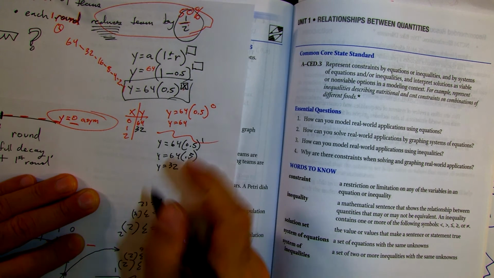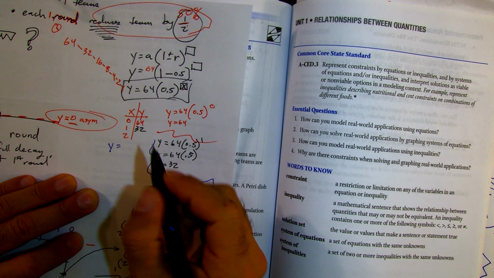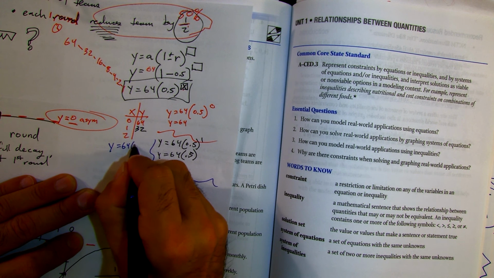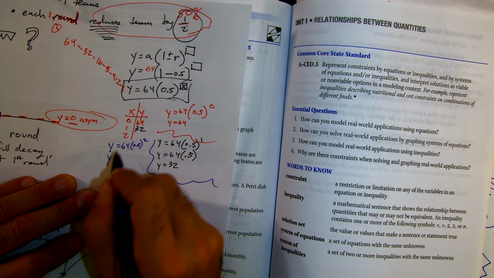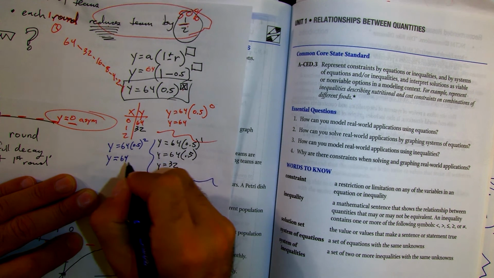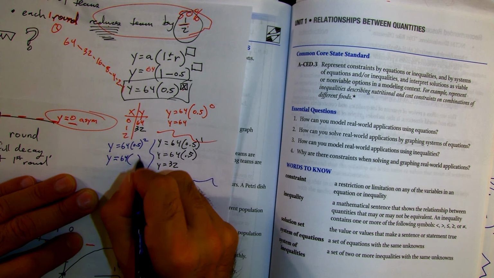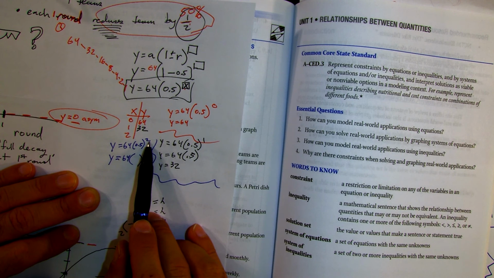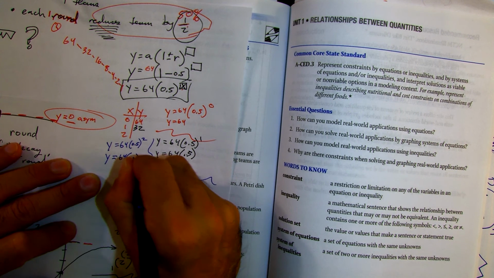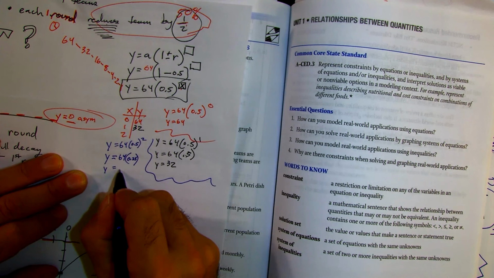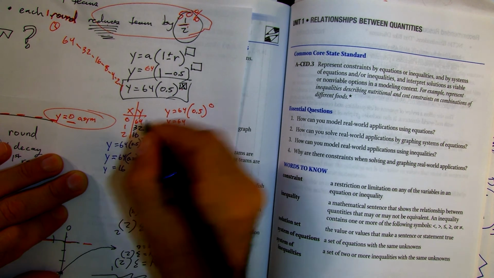Lastly, we have y is equal to 64, 0.5 to the second. So y is equal to 64. This is going to be 0.25. But when you have 0.5 squared, you're going to get 0.25. You can think of it as 1/2 times 1/2 is 1/4. 0.25, which reduces to 16.